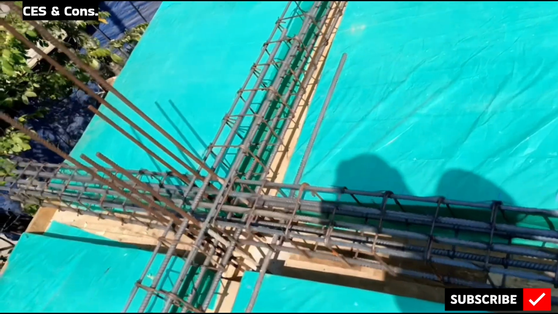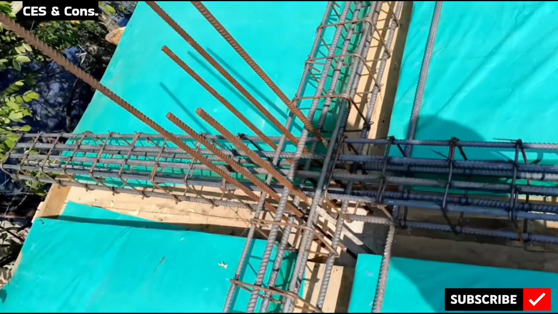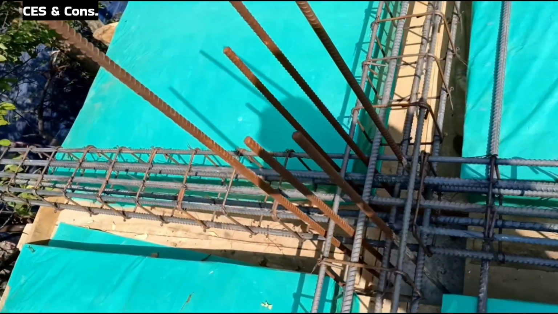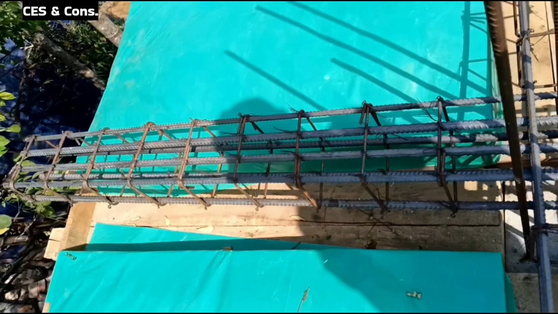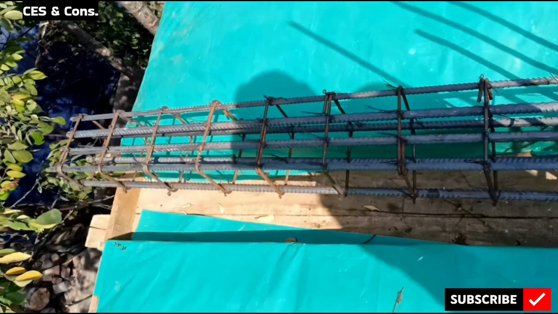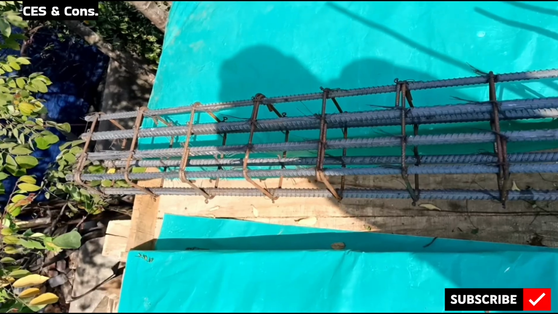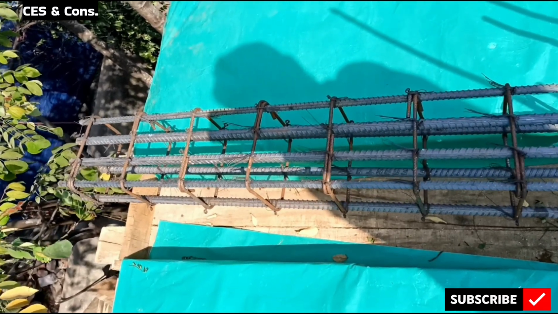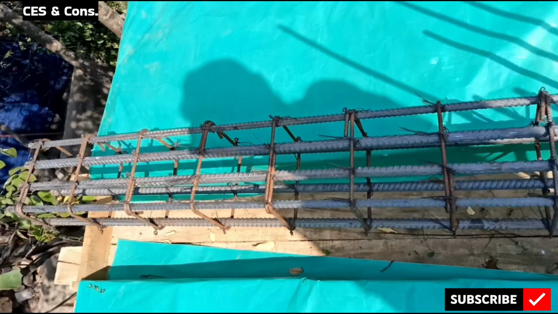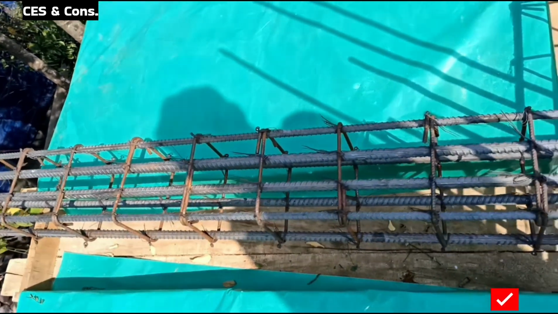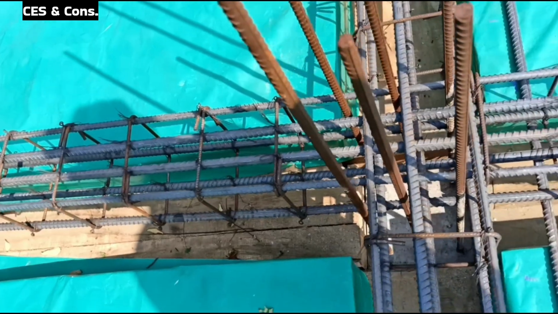Friends, see this beam. This is a cantilever beam. It is fixed at one end and the other end is free. In this case, the hogging bending moment occurs at the top fiber of the beam, resulting in tensile stress at the top of the beam. To resist this tensile stress, we have to provide the main reinforcement at the top of the beam, and the quantity of this reinforcement will be according to the magnitude of the negative bending moment.